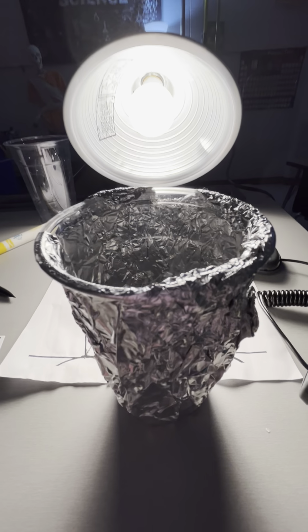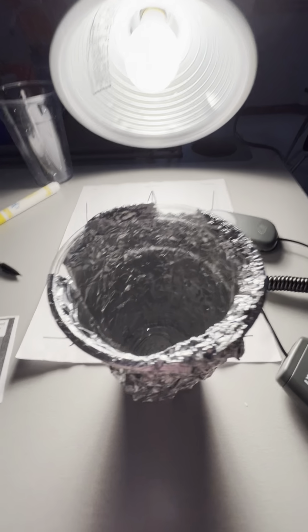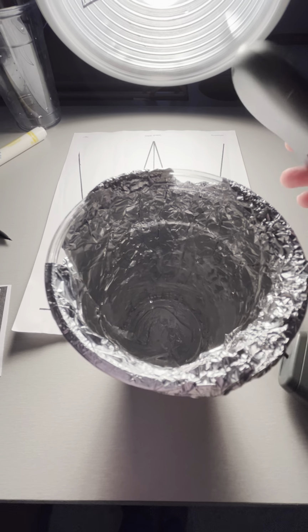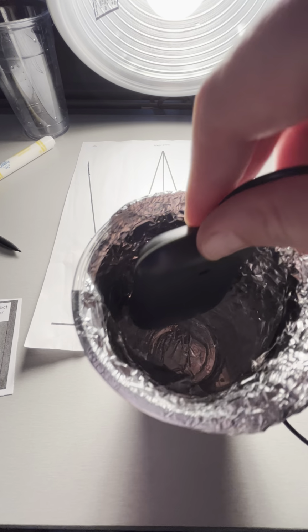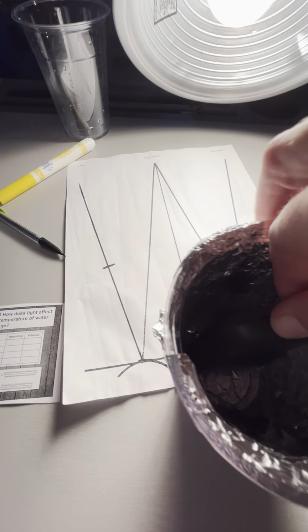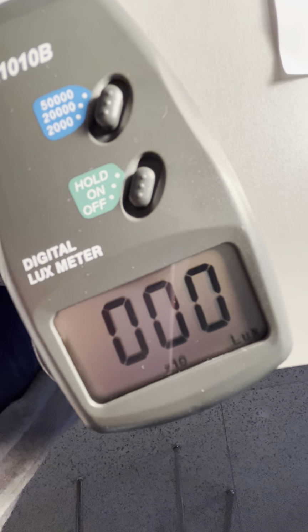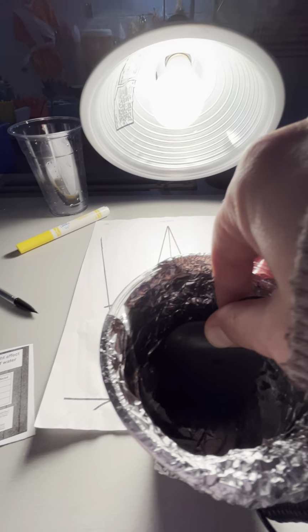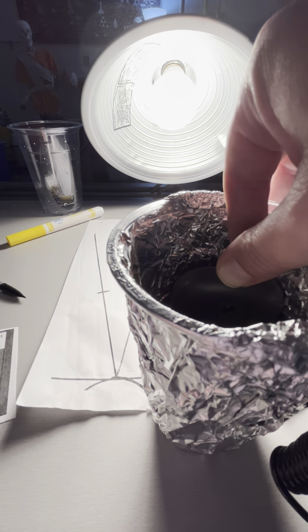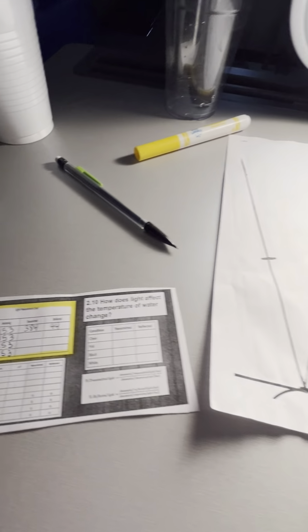Now we will do the same thing with the foil cup. We are going to first get transmitted, which means I will put the light meter inside the cup, right toward the light. And when you look at our light meter, it is showing 0. This is because this foil cup is opaque. Nothing is able to transmit through. So on your chart, for foil transmitted, you will put 0.